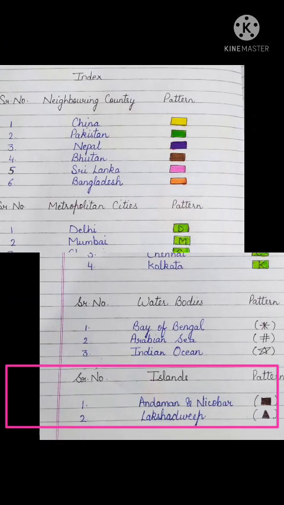Now coming to the 2 islands, and for this also you will make index. Children, you can see the small white patterns in the water bodies on the map. They represent islands. The first are Andaman and Nicobar Islands, which are located on the eastern part of India, and I have marked it with a square. Now, the second islands are the Lakshadweep Islands, and they are located to the west of India. Students, I have shown it with a triangle. These are very easy parts of the map.